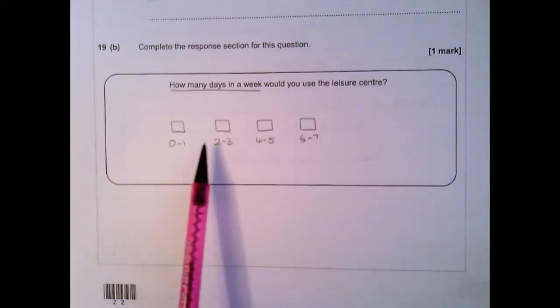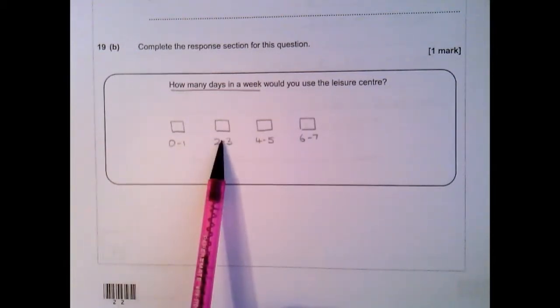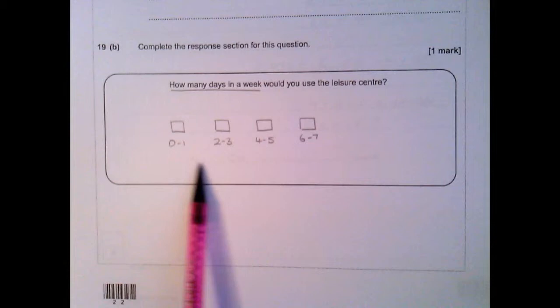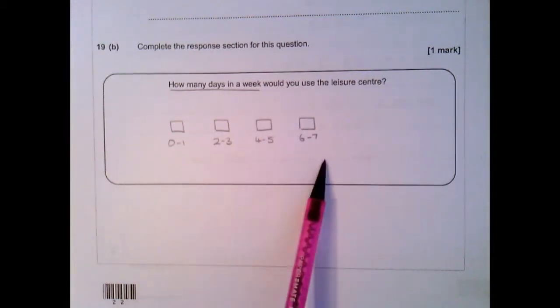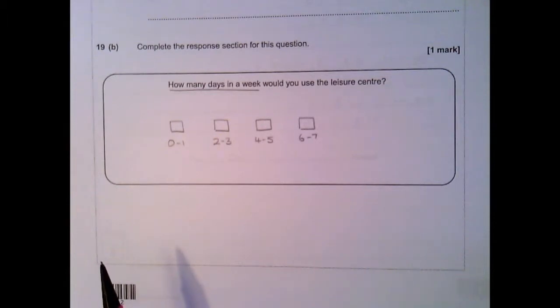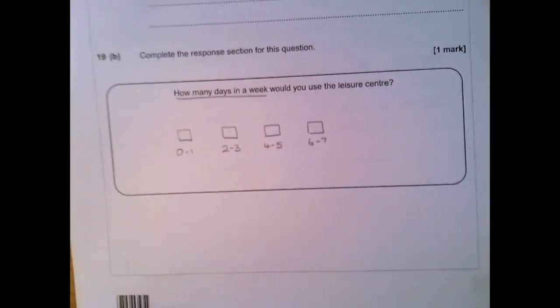If you didn't do that, just make sure that you haven't overlapped, that you haven't ended with 1 here and started with 1 here. You could have done them completely separately and just had 0, 1, 2, 3, 4, 5, 6, 7. That's fine as well. So it's only worth 1 mark, you didn't have to group them together like that.